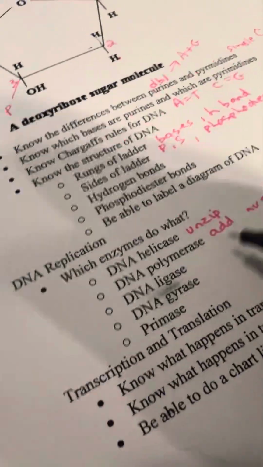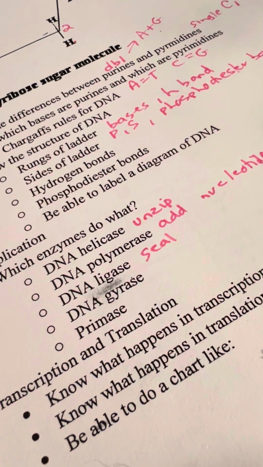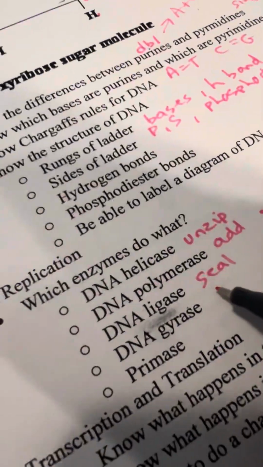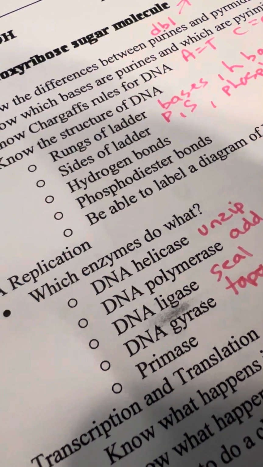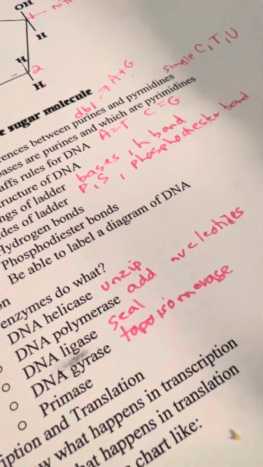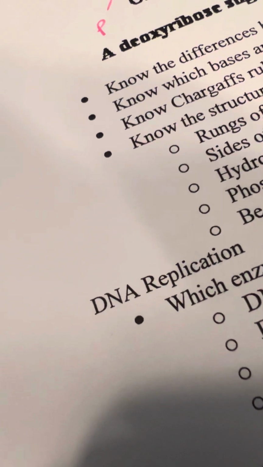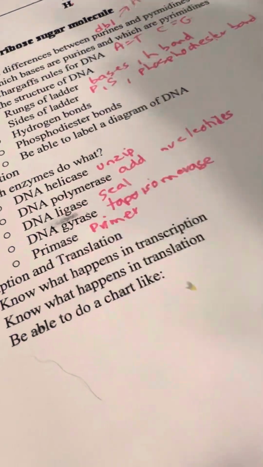You should know ligase is sealing up the Okazaki fragments that result on the lagging strand. DNA gyrase is an example of a topoisomerase that helps release the strain on the molecule. And primase produces the primer, which initiates the DNA replication.